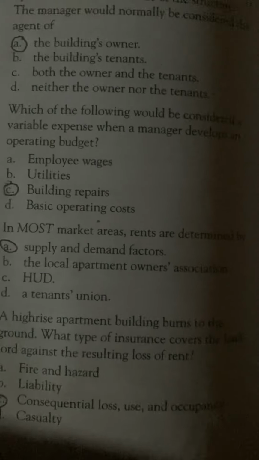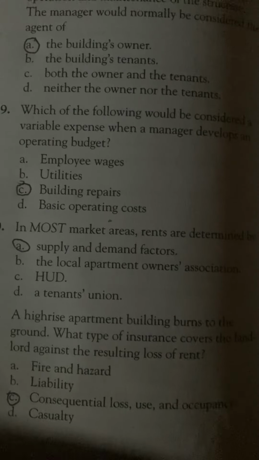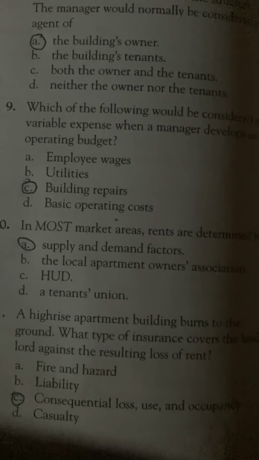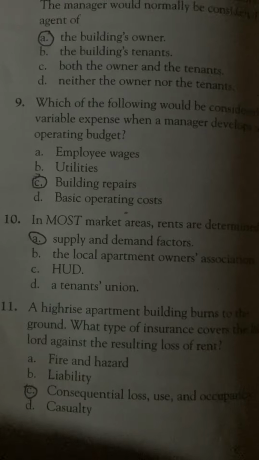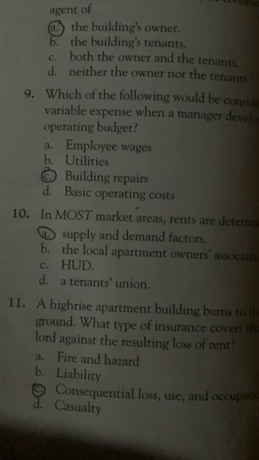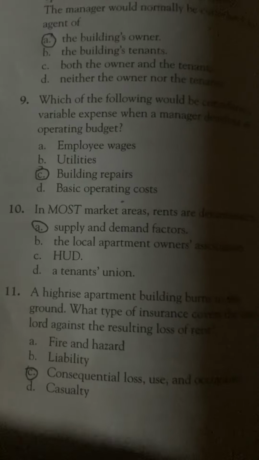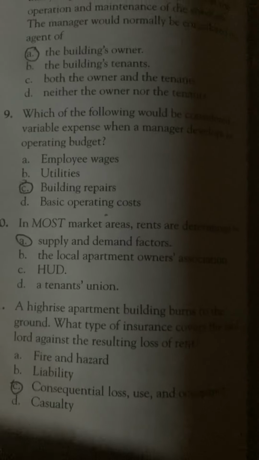Number 11. A high-rise apartment building burns to the ground. What type of insurance covers the landlord against the resulting loss of rent? A, fire and hazard, B, liability, C, consequential loss, use and occupancy, or D, casualty. The answer is C, consequential loss, use, and occupancy.